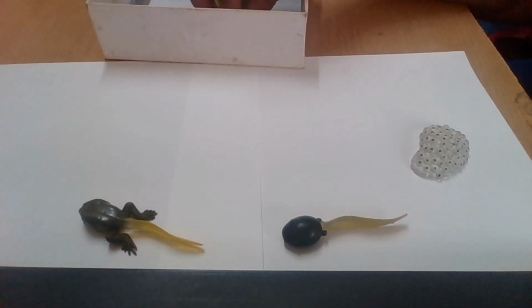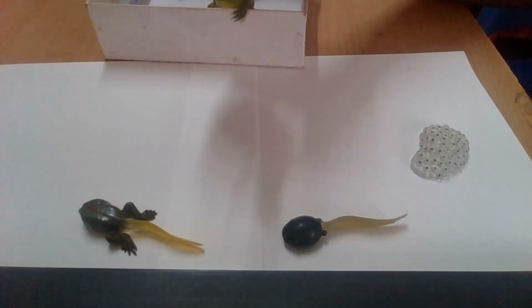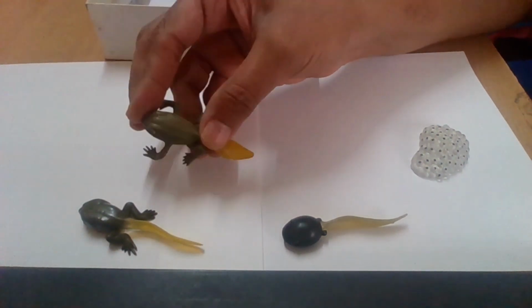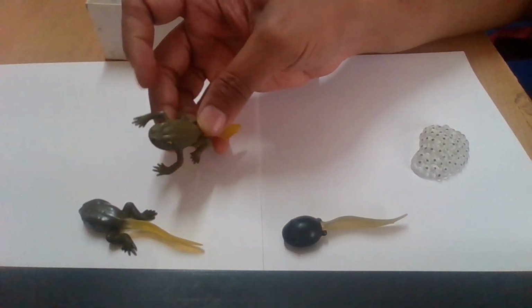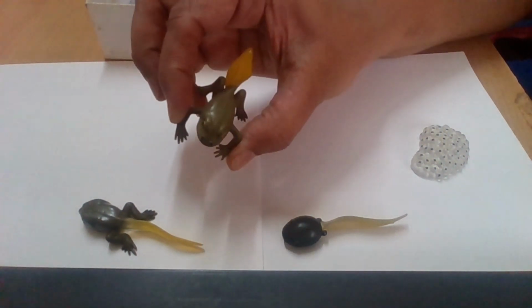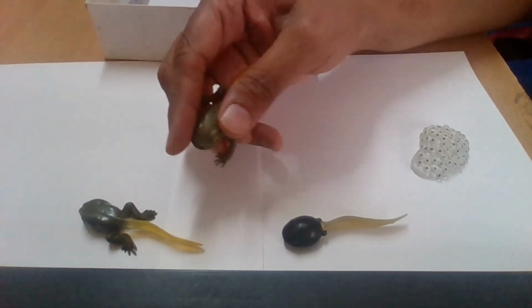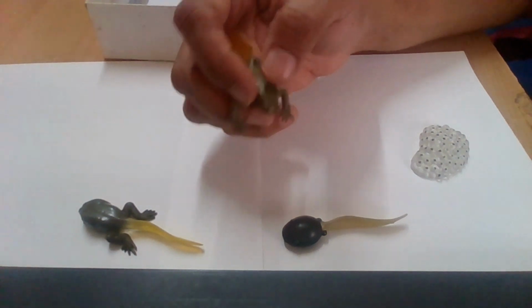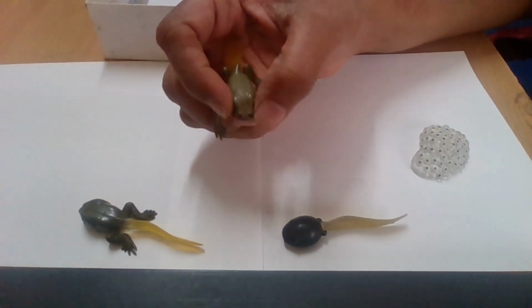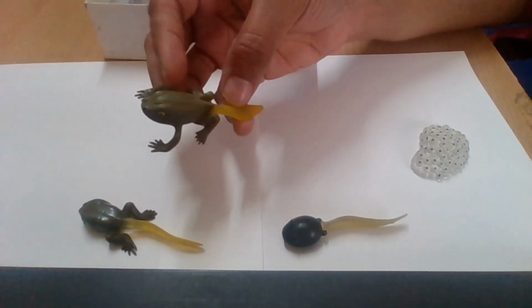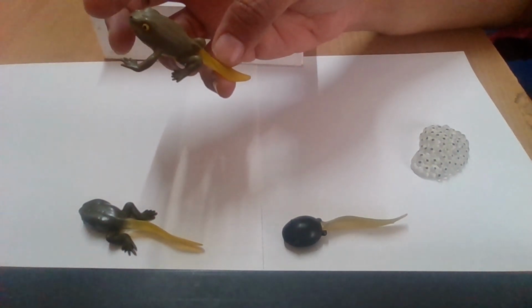After 9 weeks, now it looks more or less like a small frog with a tail. So now you can see that it has two legs at the back, two legs at the front, so four legs, and the frog has grown bigger. The eyes and the mouth can be made out more, and the tail has grown smaller. So now it is like a froglet.